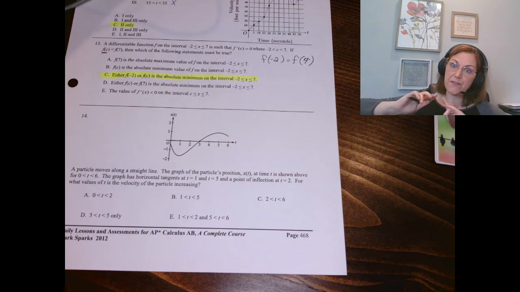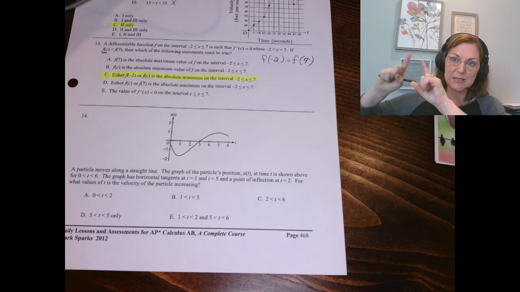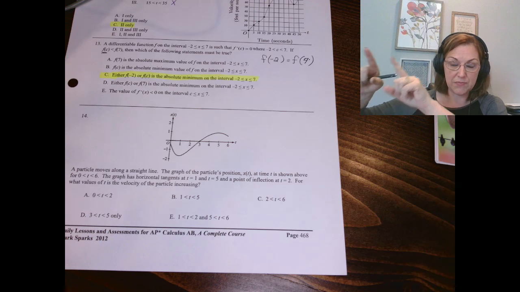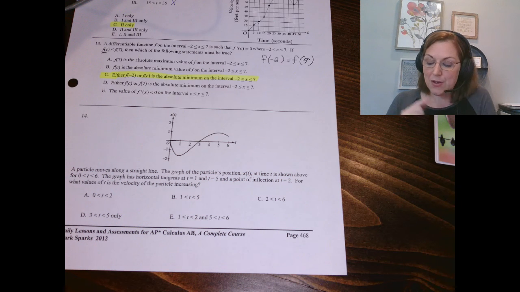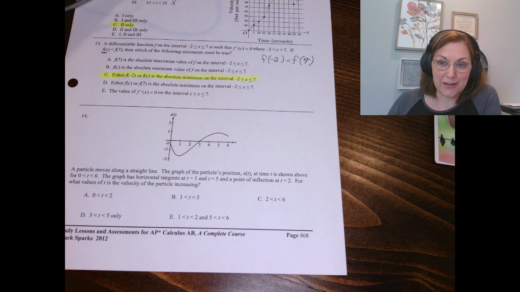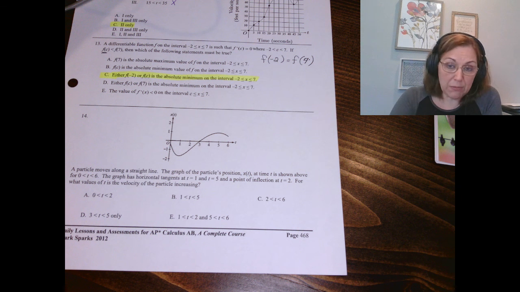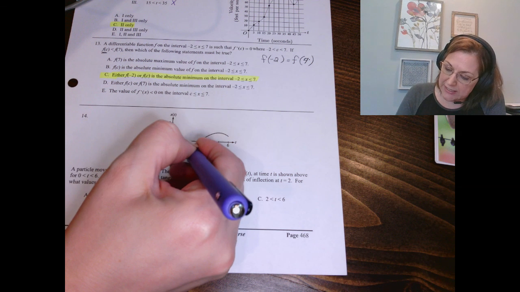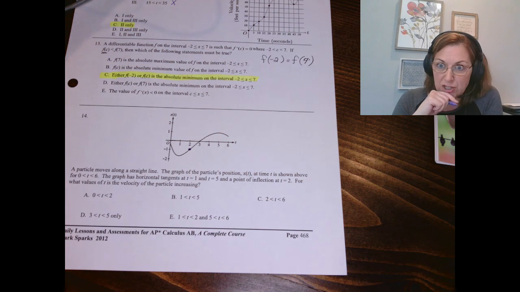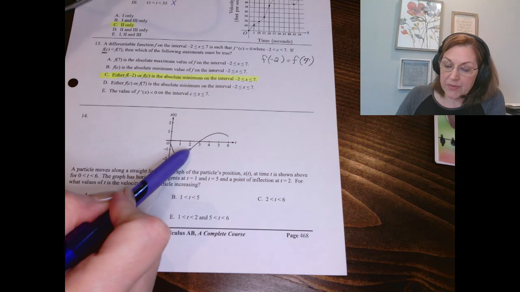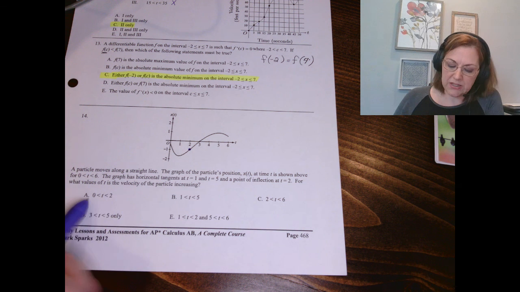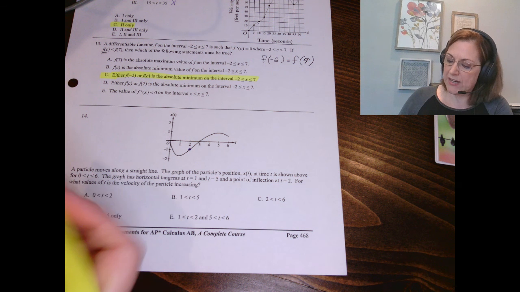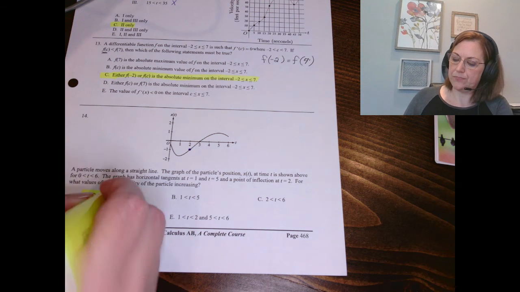So if the velocity is going to be increasing, that means the acceleration has got to be positive. If the acceleration is positive, we know the function is concave up. So where is this graph concave up? Well, we were told there was a point of inflection at 2. That's important because we know concavity changes there. It is concave up here and then concave down after that. So we're concave up on this interval where t is between 0 and 2.